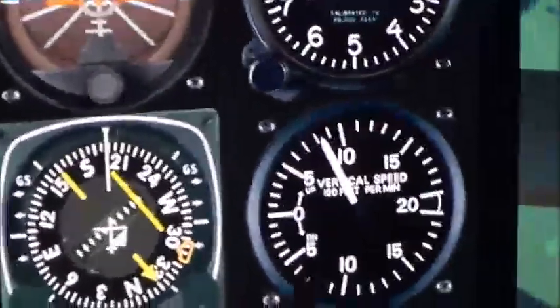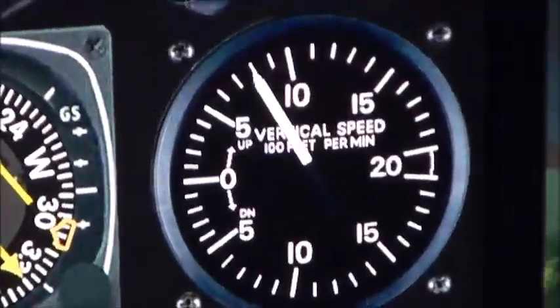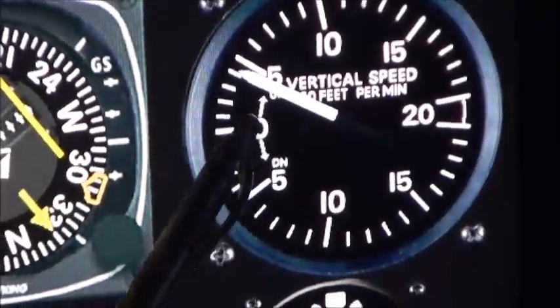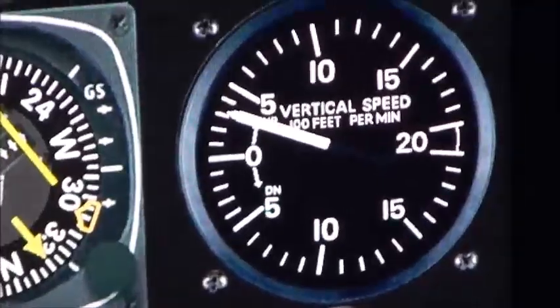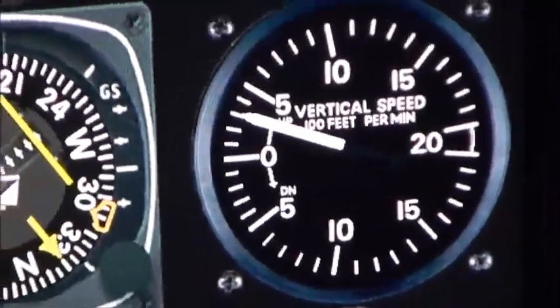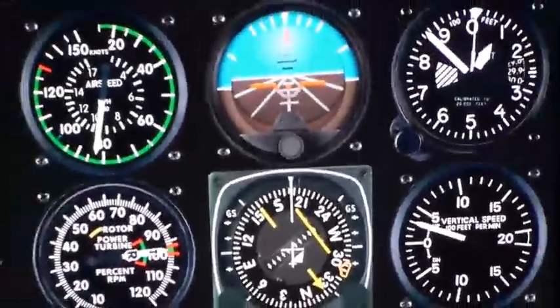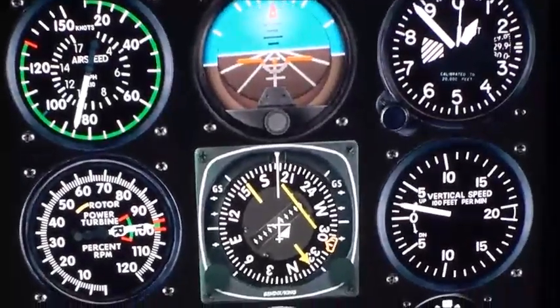Vertical speed indicator, changes of 100 feet per minute. And you can see that that smoothly indicates the change in the vertical speed, in the same fashion that a normal VSI works.